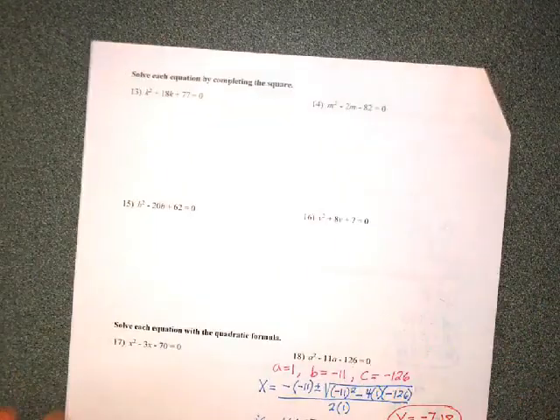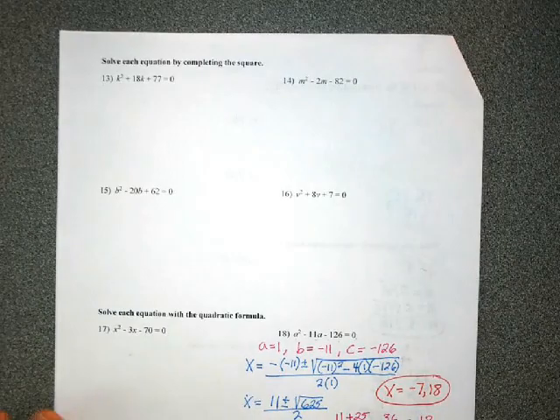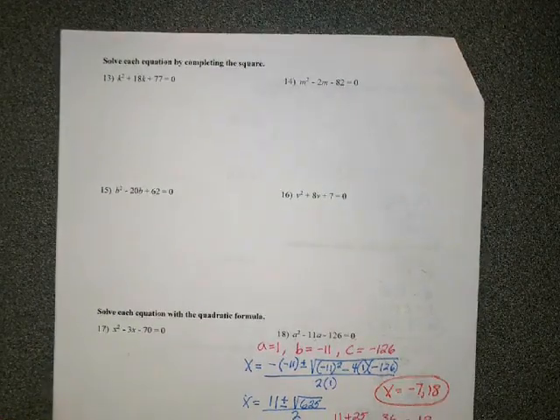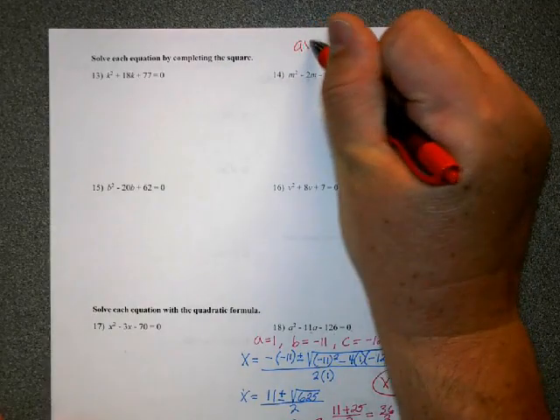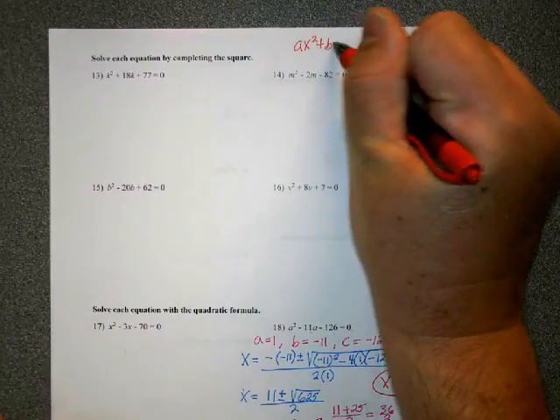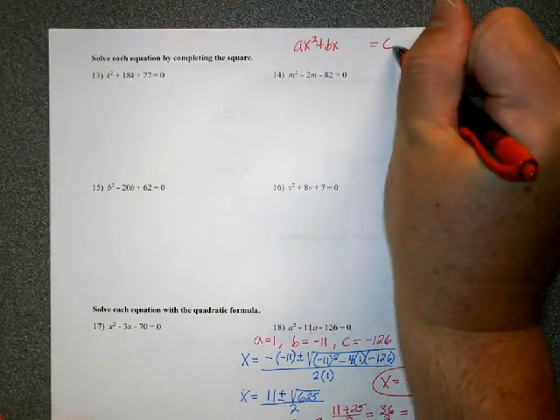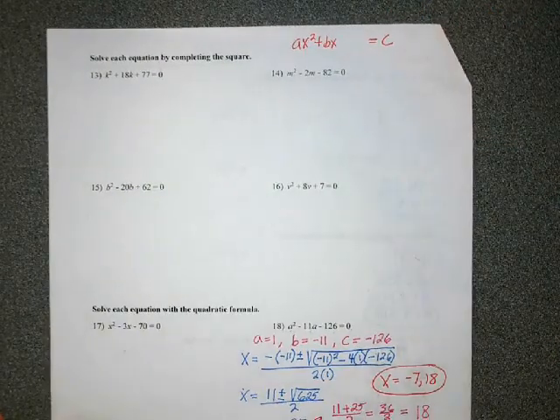Okay, completing the square. Got some steps to do here, right? We have to get it in the form of ax squared plus bx equals c. So I need to subtract 77 first.